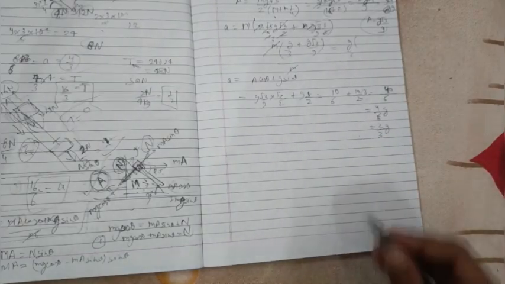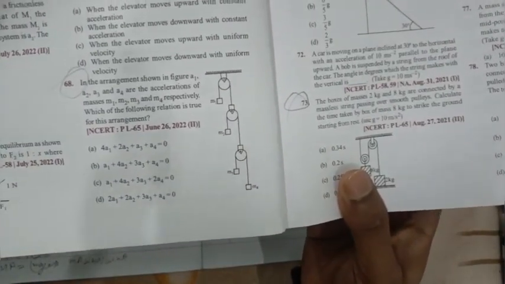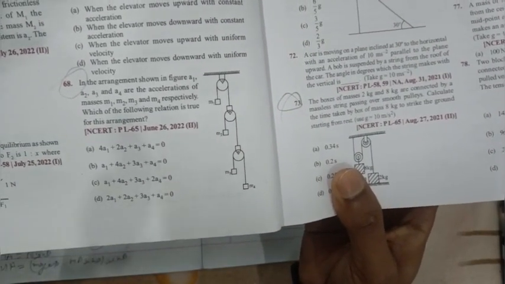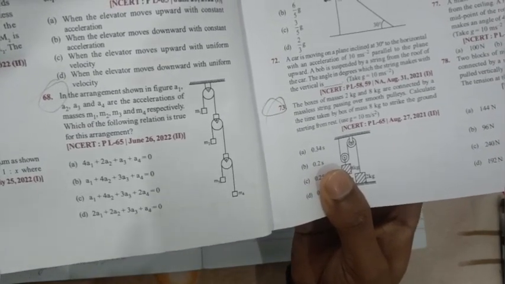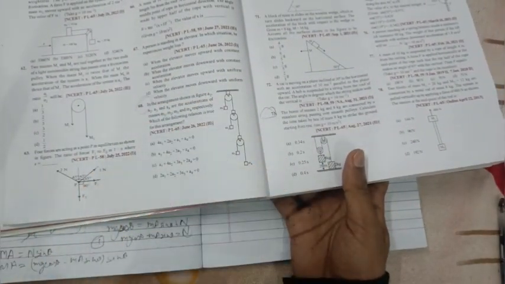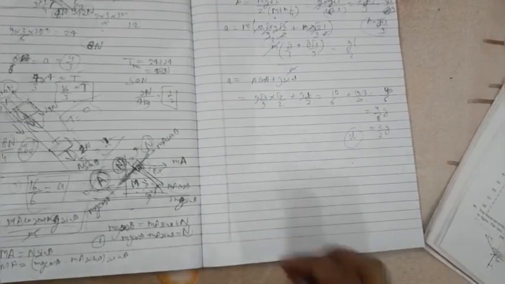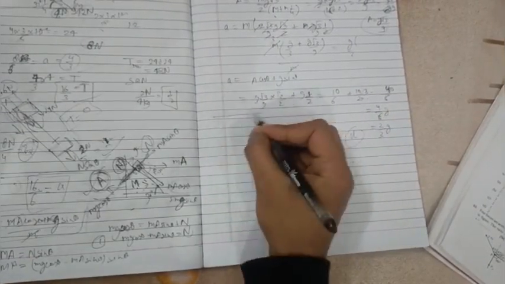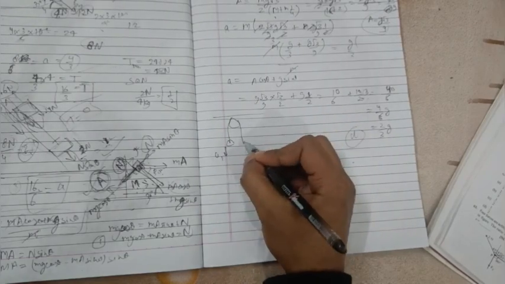That is equal to g by 6 plus g by 2. That is equal to multiplying by 3 here, it becomes 6. So 4g by 6, which is equal to 2 by 3g. So the answer is D option, 2 by 3g.